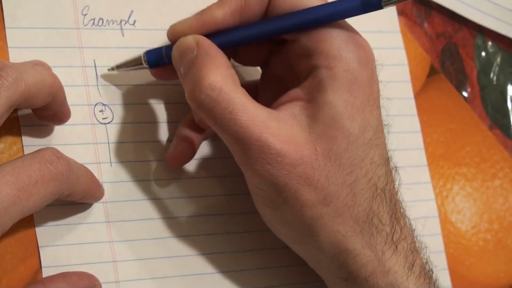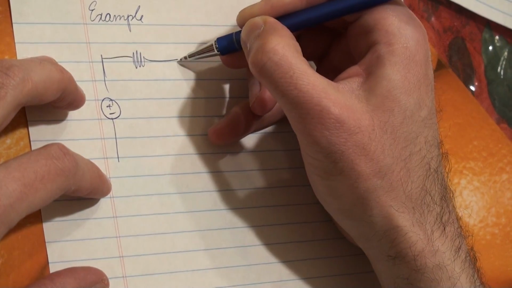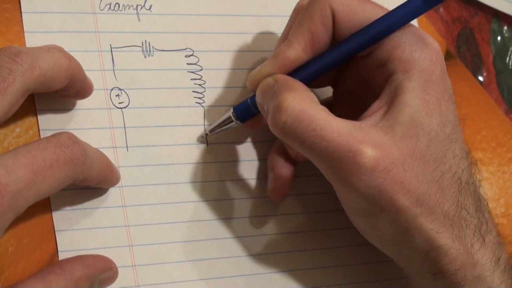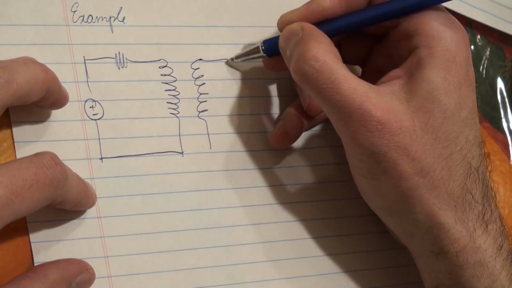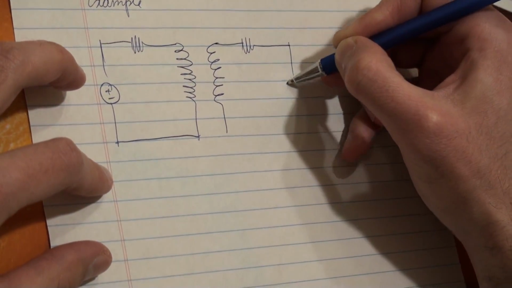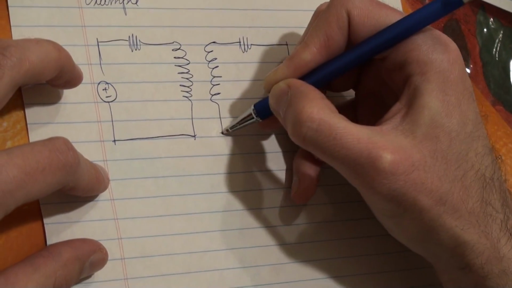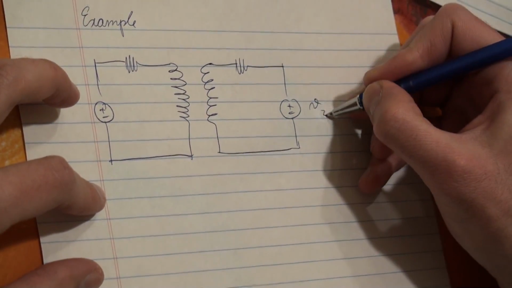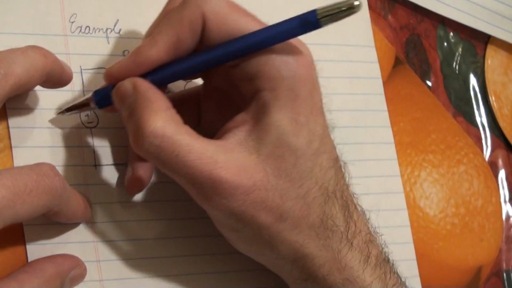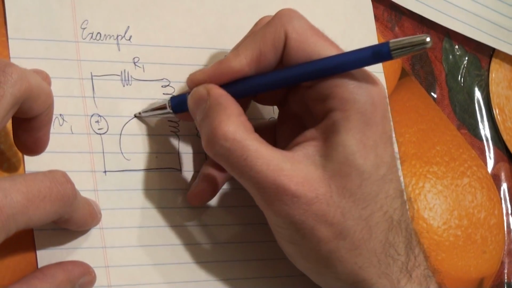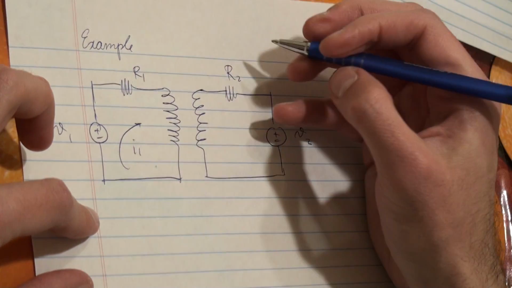Here you have voltage source, resistor, inductor. Here you have inductor. Same thing, mirror image. So this is V2, this is R2, this is R1, this is V1. This current is I1.